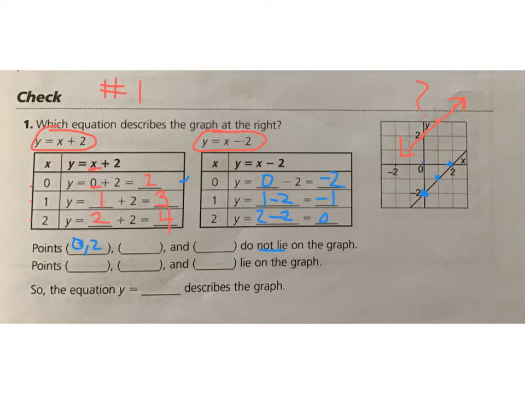The next one was 1, 3, and then the last one was 2, 4. So they did not lie on the graph. For the second table, we had 0, negative 2, 1, negative 1, and 2, 0, and they did lie on the graph. So the equation had to be the second one. That was our match. Okay, so that was strategy 1, using a table of values.